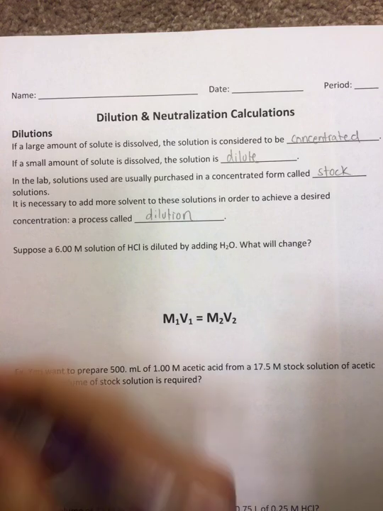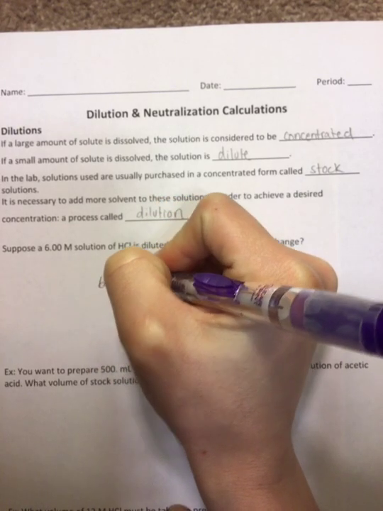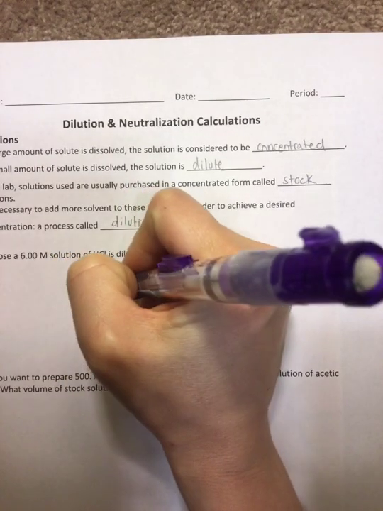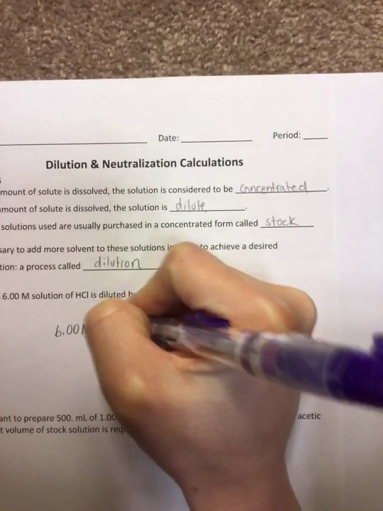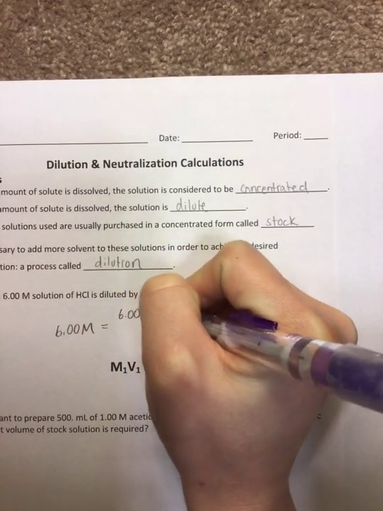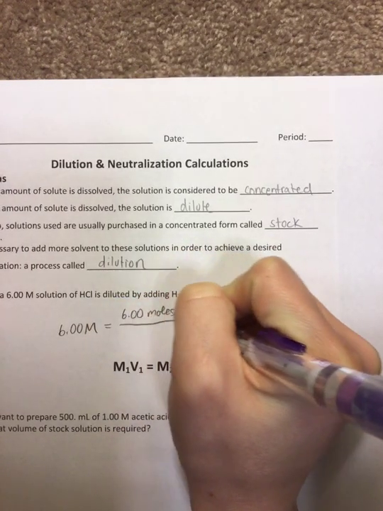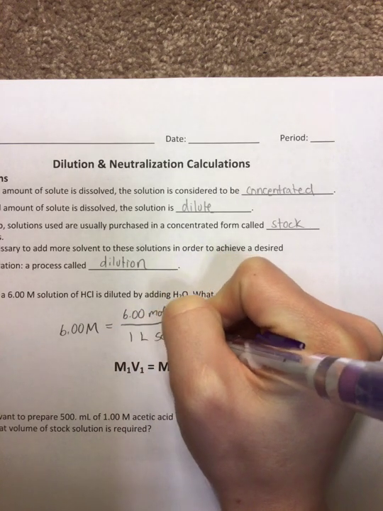So if I have a 6 molar solution, think back to our definition of molarity. What does that really mean? Well, molarity is moles per liter. So that means I have 6 moles of HCl for every 1 liter of solution.